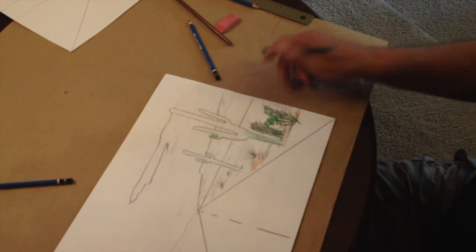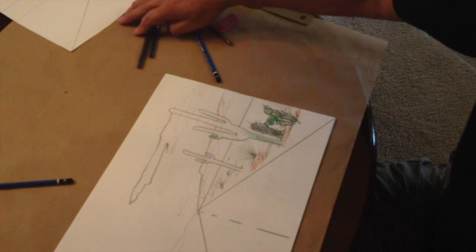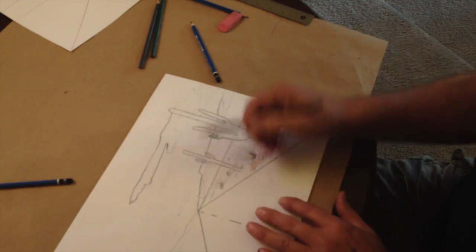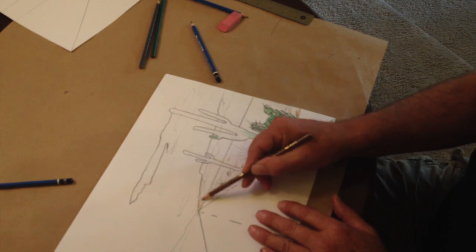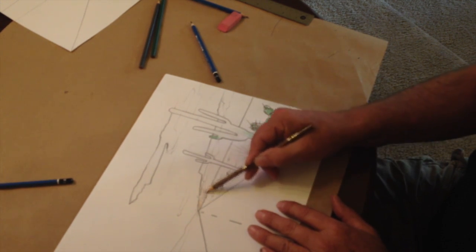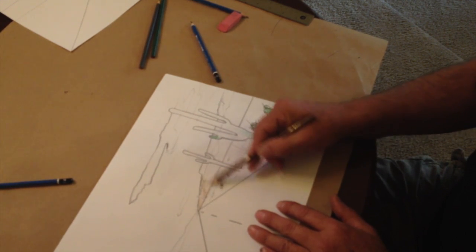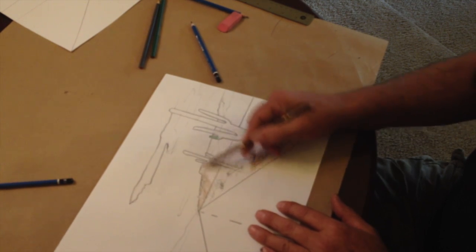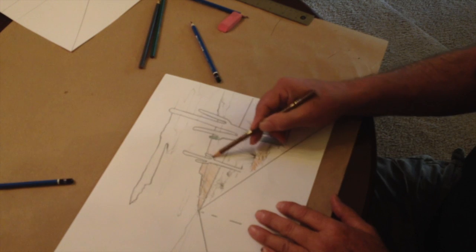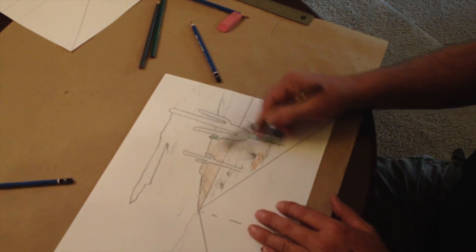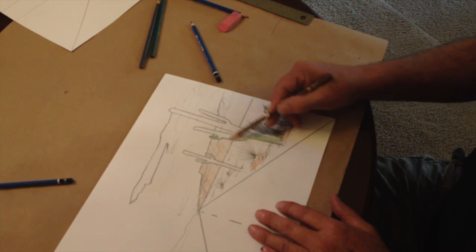For the road, you want to color the road in like a light gray. You might start out, remember your value scales from Art 1. Maybe start out with a lighter road, and as it gets farther and farther in the distance, it gets darker. Colors also dull as they get in the distance. They kind of get grayer, so you don't want to have the same vivid colors in the background that you do in the foreground.